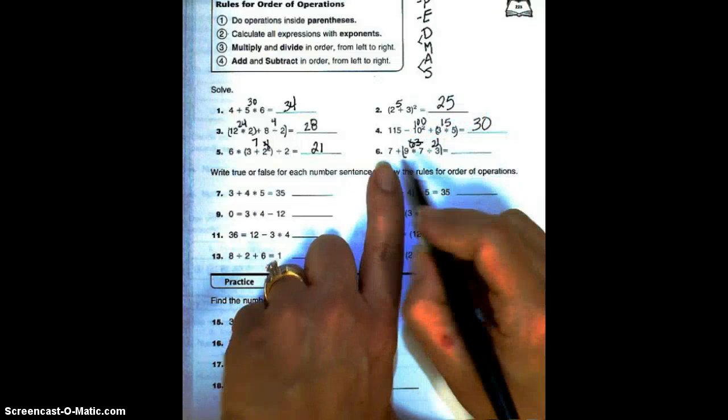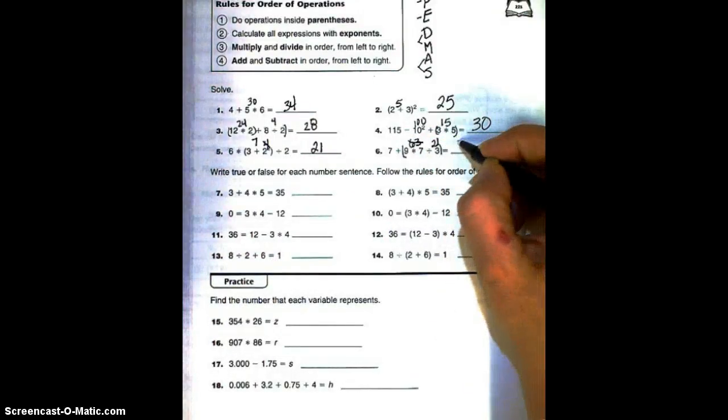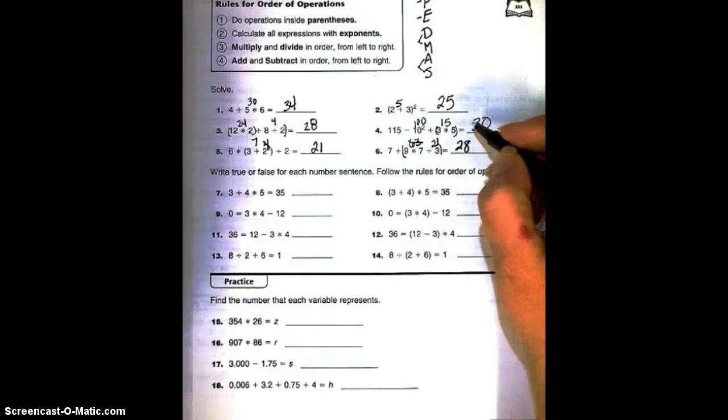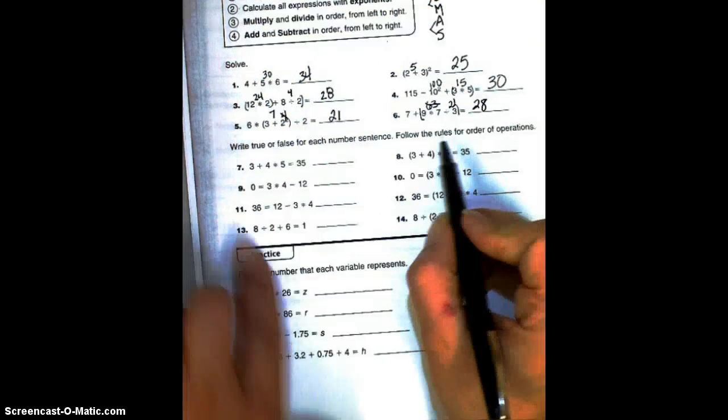And then we have 21 plus 7 would be 28. Let me double check, make sure I did my math right. And I did. Good. This one, all we have to do is write true and false for the following order of operations.